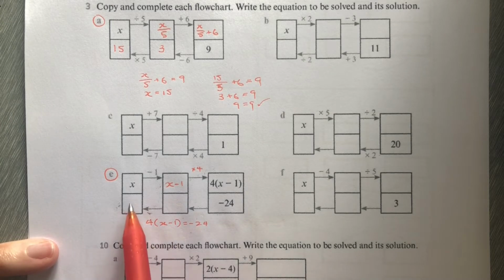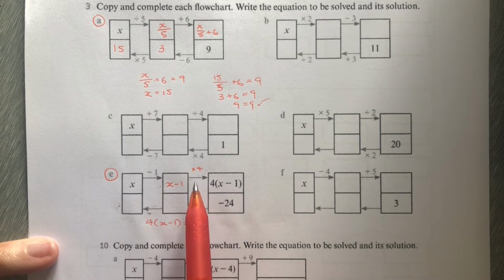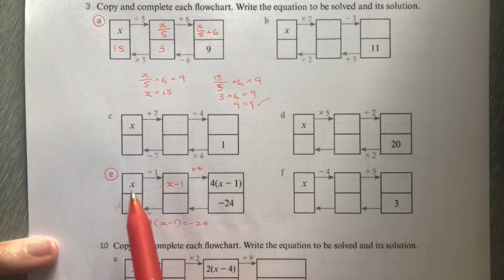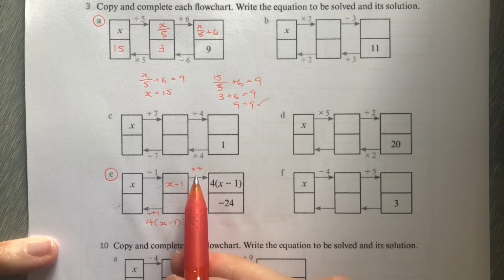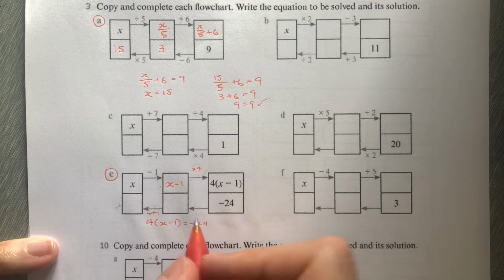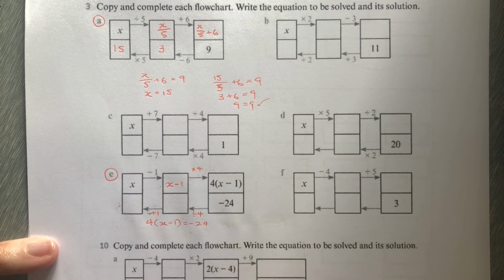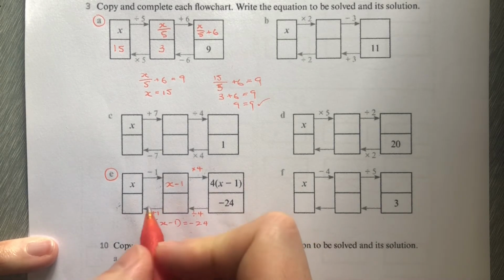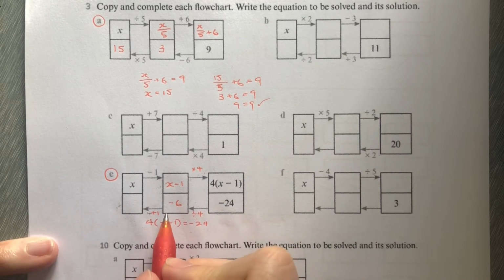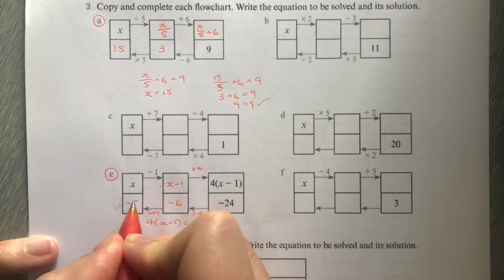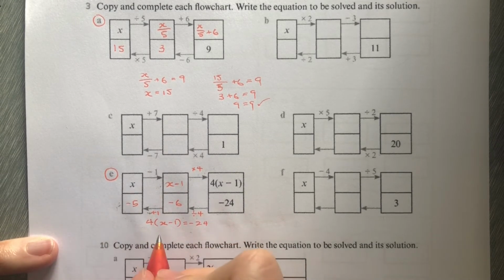Now, to get back and work out what x is, we're going to have to do the opposite to each of these things. So the opposite to minus 1 is plus 1. And the opposite to times 4 is divided by 4. Cool. So let's see if we can get from here over to here and solve what x is. So minus 24 divided by 4 is going to be minus 6. Minus 6 plus 1 is minus 5. So our solution will be x equals minus 5.